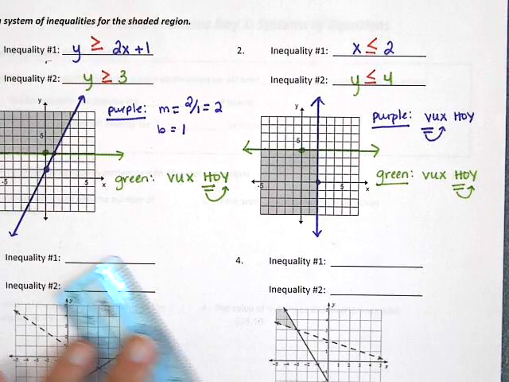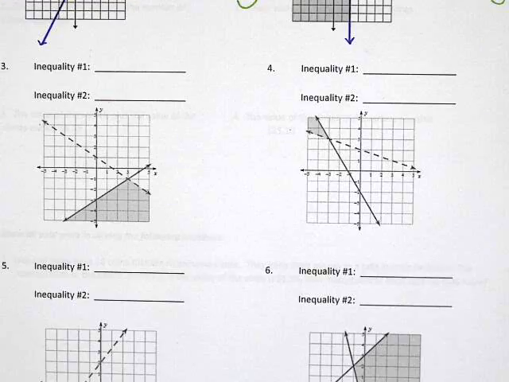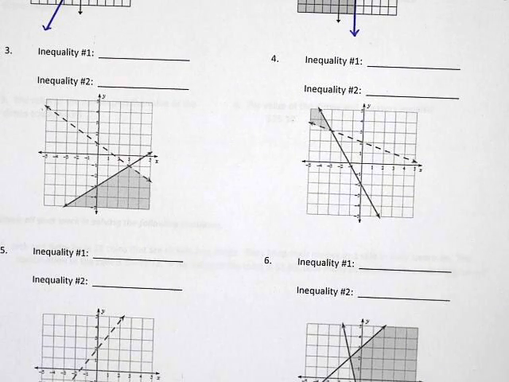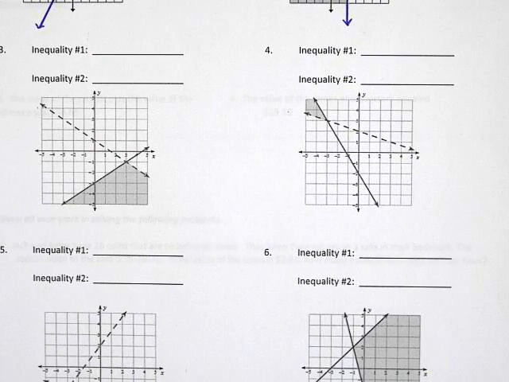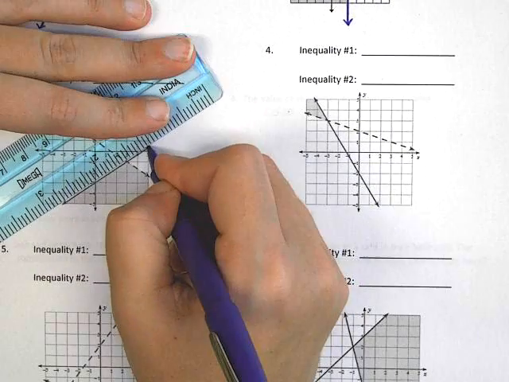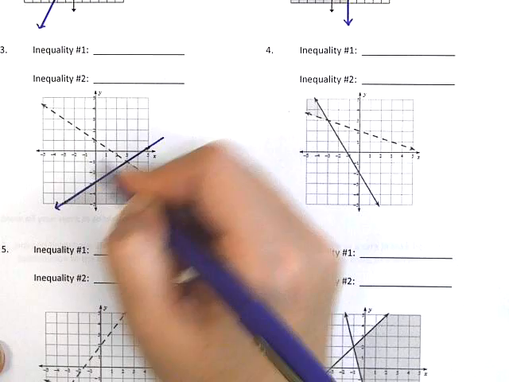Let's try a few more examples. For number 3, we have 2 different graphs going on here. The first one that I'm going to work on is the solid line in this picture. So I'm going to have this solid line right here.